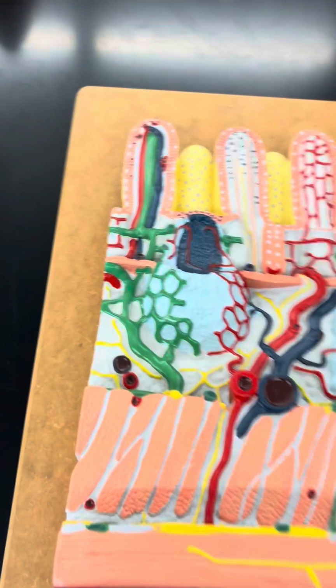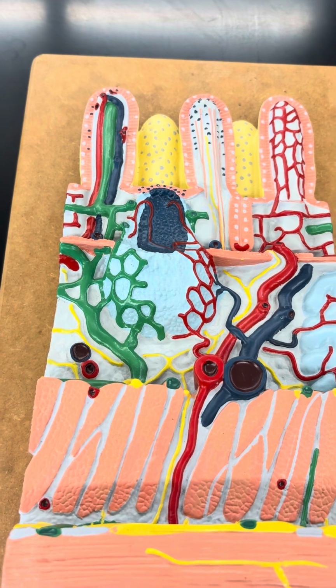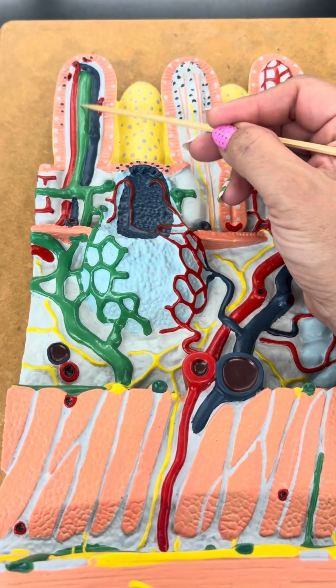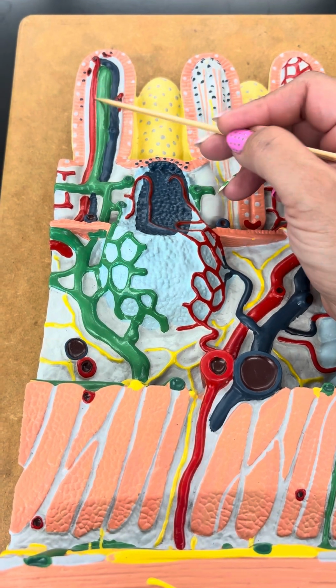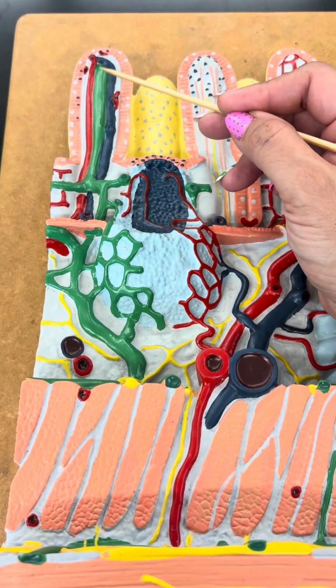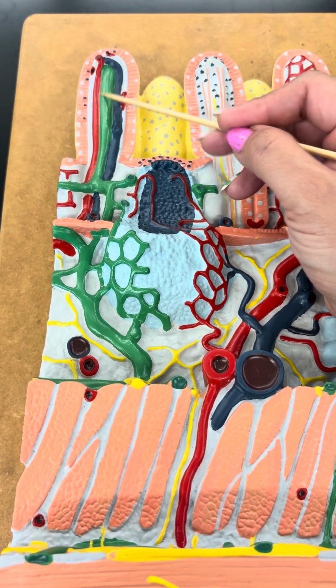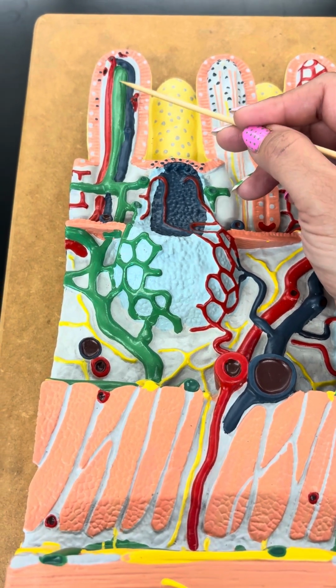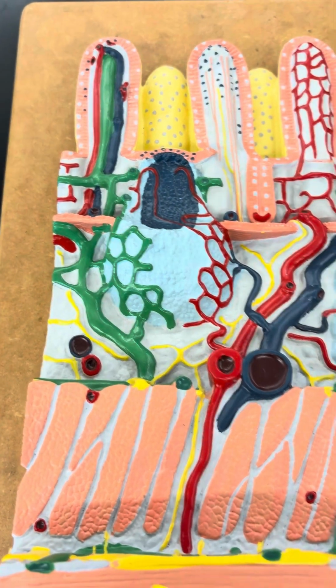A couple other things I want to show you on this model that are important to note: first of all, in lecture we talked about lacteals. Lacteals are a specialized lymphatic capillary, and they are there to absorb fats from the food that we eat specifically. So just fats or lipids are being absorbed by the lacteals. Everything else will be absorbed by the capillary bed here at the villi.